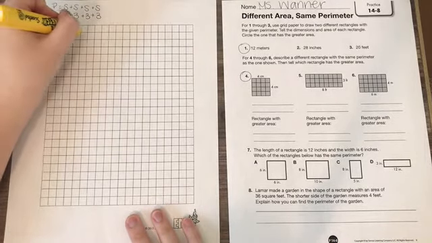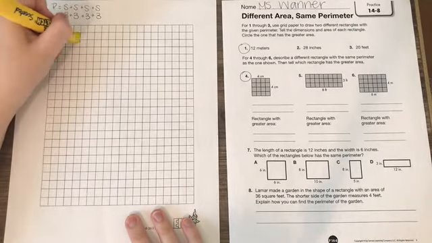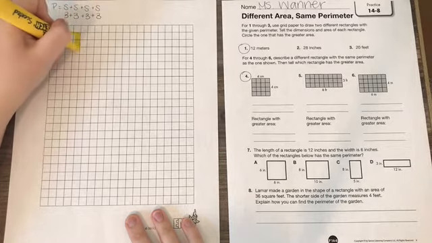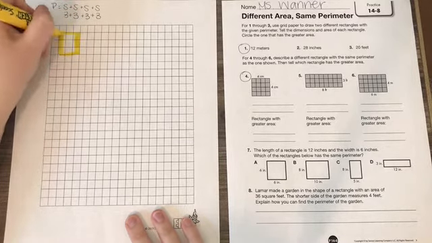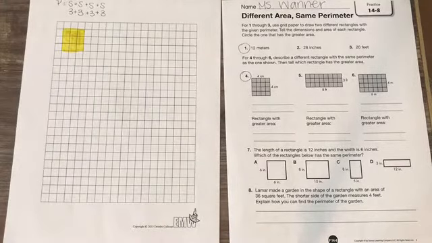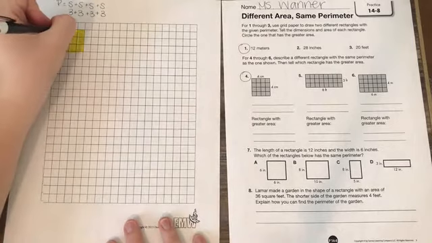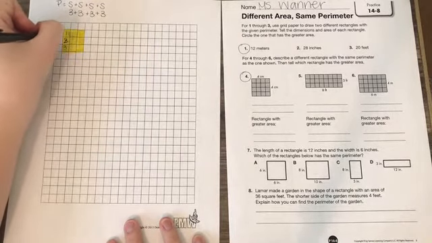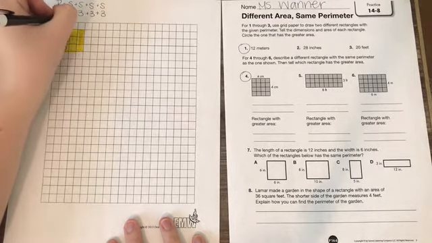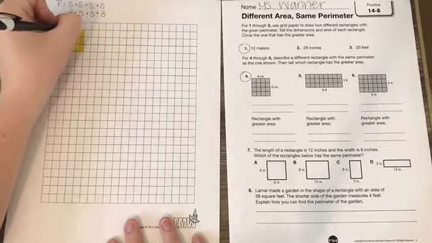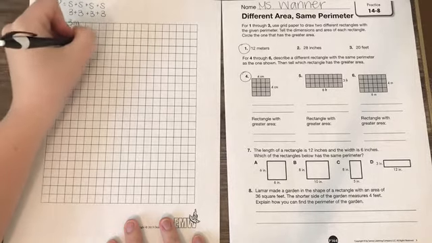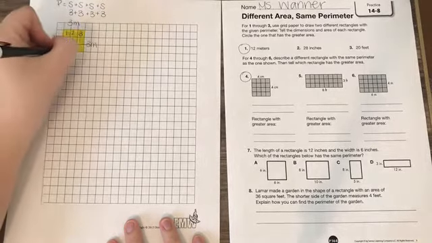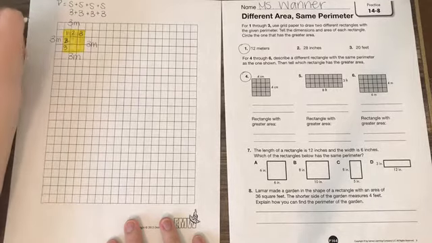So I have 3 plus 3 plus 3 plus 3. All right. So now I made like a box where I have 1, 2, 2, 3. So I have 3 meters on this side, 3 meters on this side, 3 meters on this side, and 3 meters on this side.